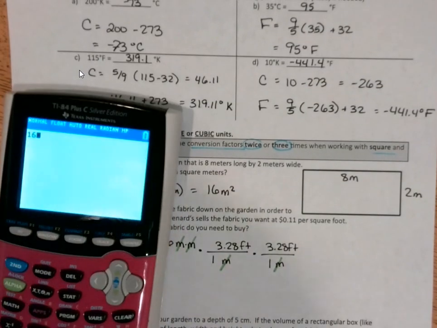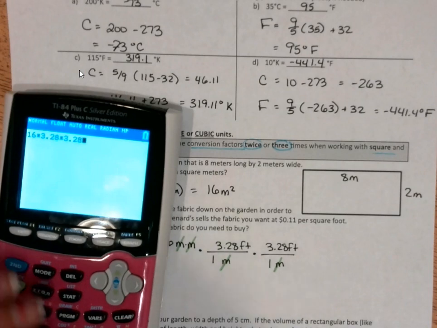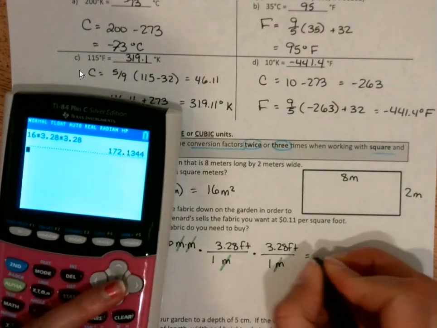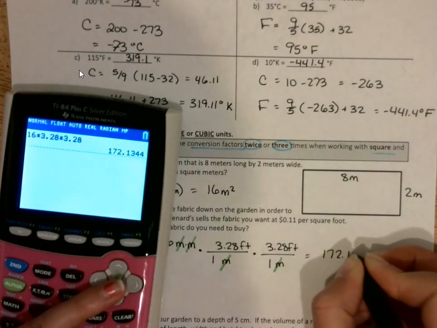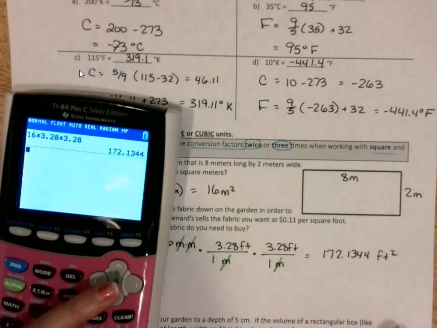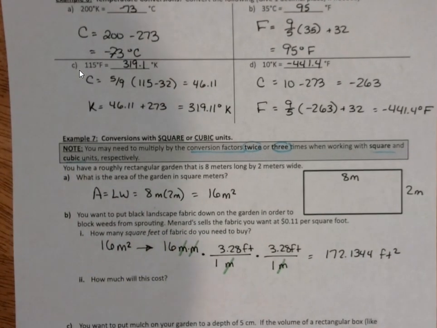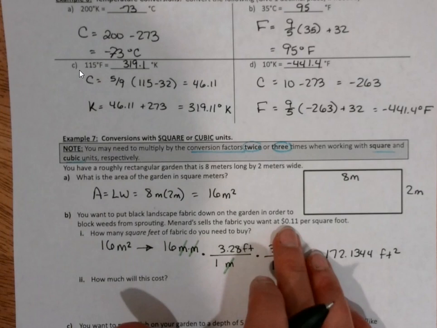So we have 16 times 3.28 times 3.28, giving us 172.1344 square feet. How much will this cost? Okay, so it's 11 cents per square foot.